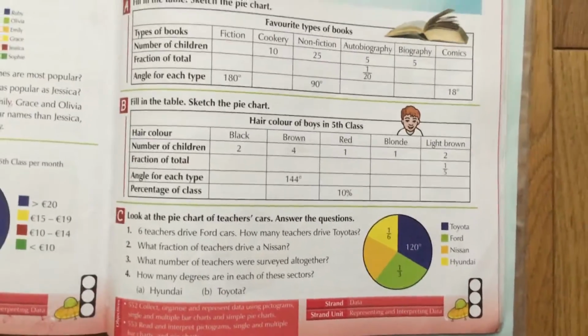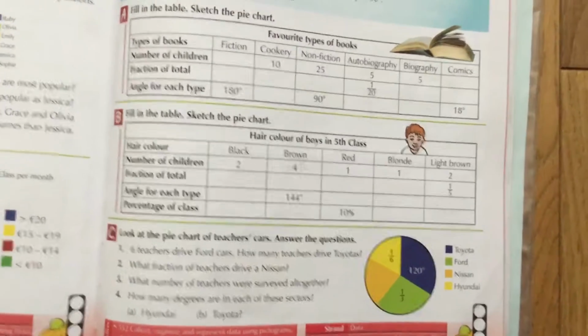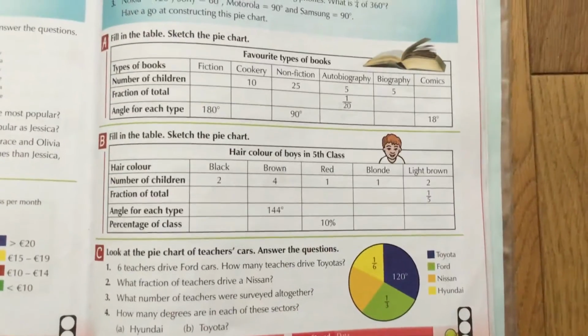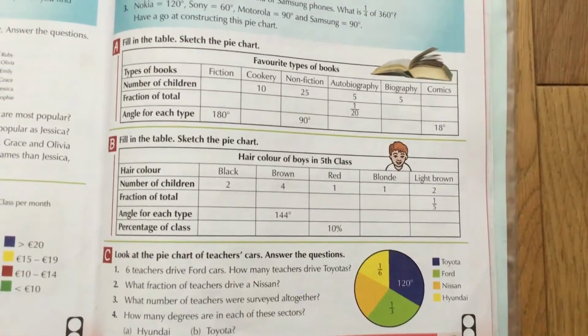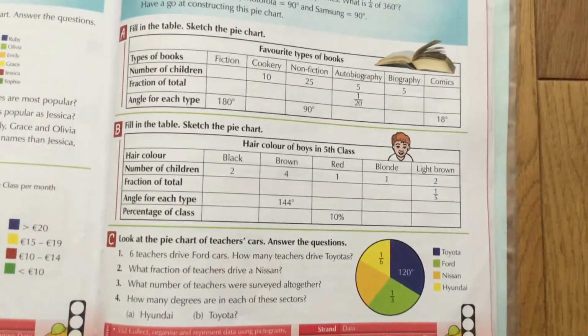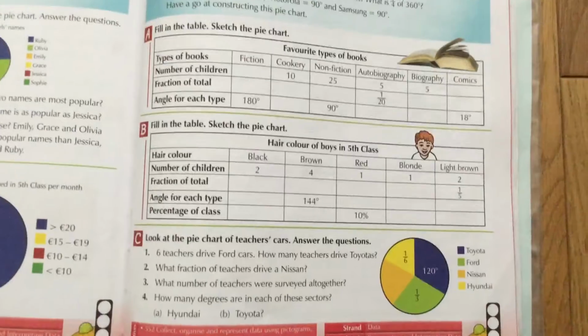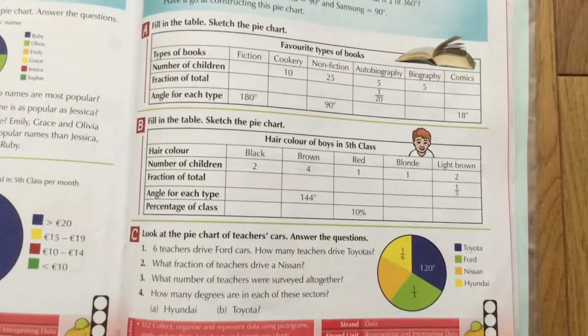And 6 teachers drive Ford cars. How many teachers drive Toyota? So you use the information, use the degrees. We know 120 degrees is a third. And you could just remember your common denominator and so forth. I'm not going to spoon feed you here, guys, but obviously you know the answers will be uploaded tomorrow.